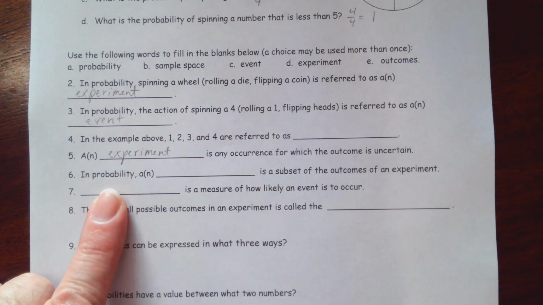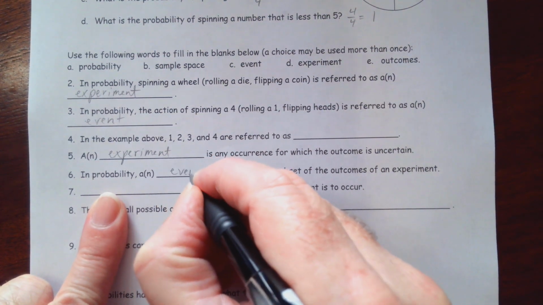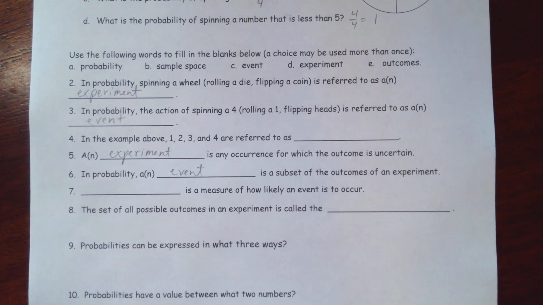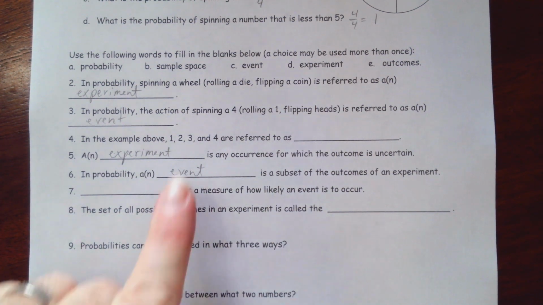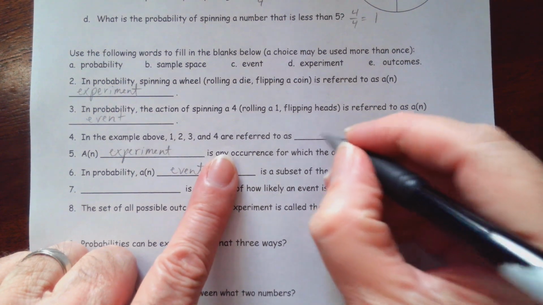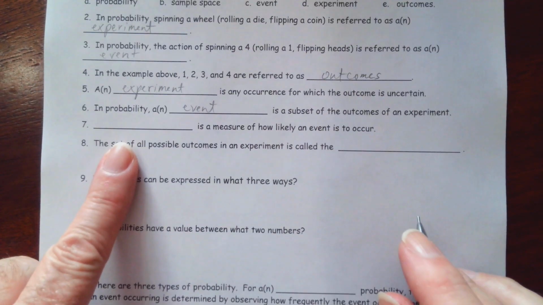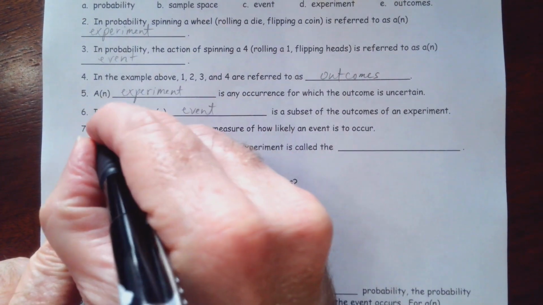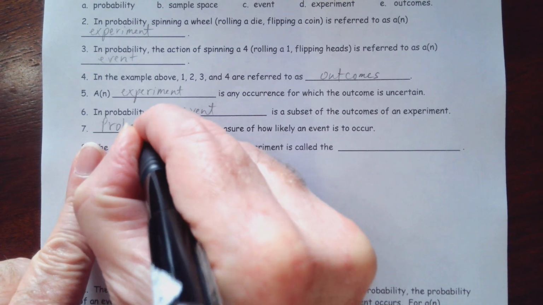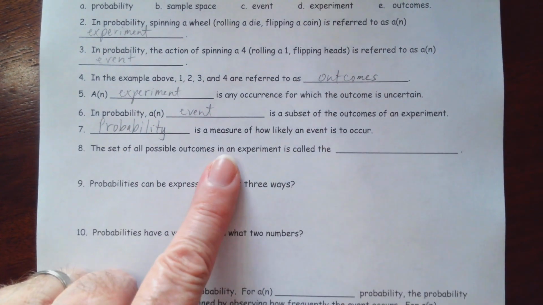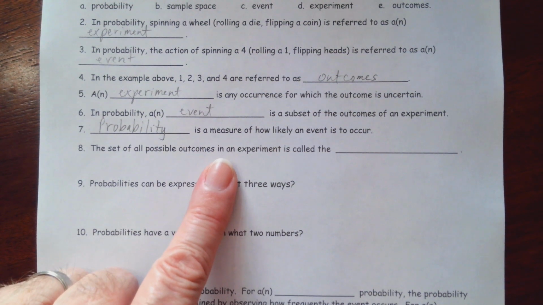In fact, the definition is number 6. In probability, an event is a subset of the outcomes of an experiment. Well, that would be like flipping heads. That's one of the 2 possible outcomes. We consider that a subset. In the example above, 1, 2, 3, and 4 are referred to as outcomes. I've already been using that word. Number 7, probability is a measure of how likely an event is to occur.